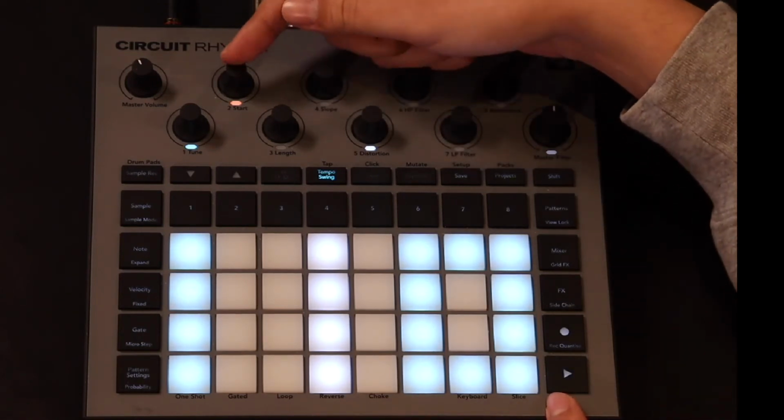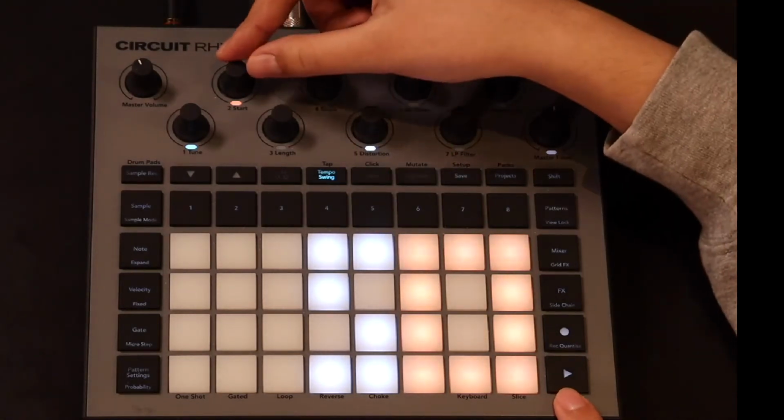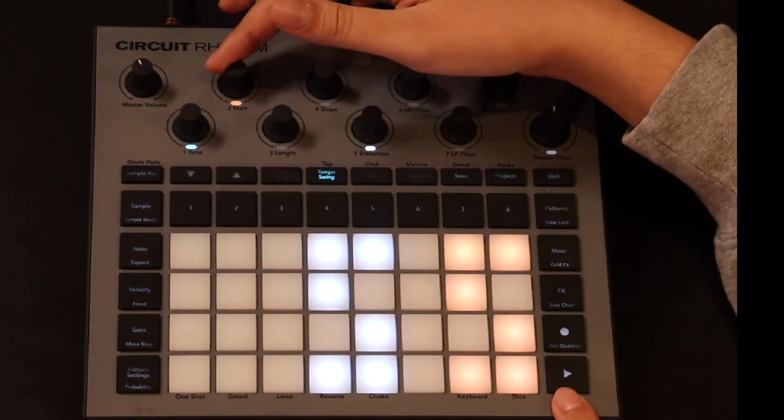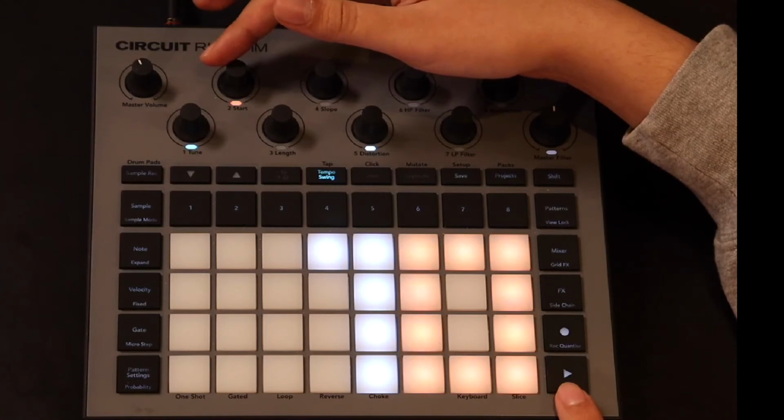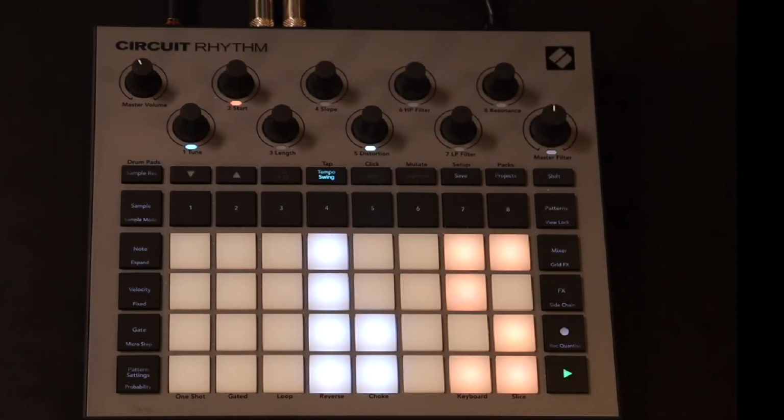We also have this orange knob here, and this is swing. So right now it's at 50, which is completely even, but we can add a little swing to it. So let's try like 65. If you hear the drums, it's a little swung now.